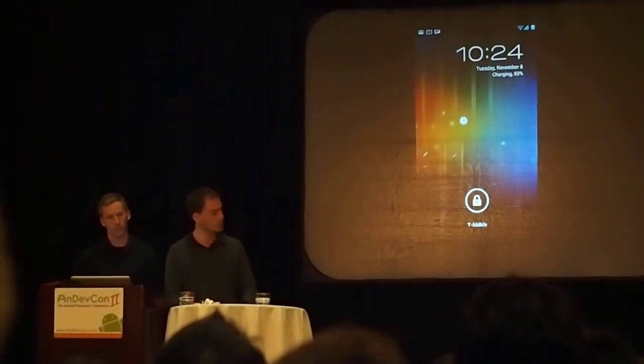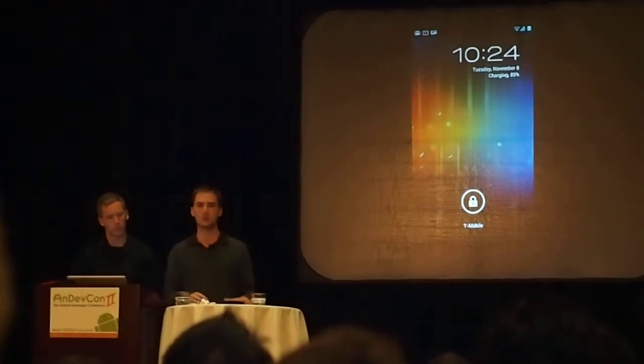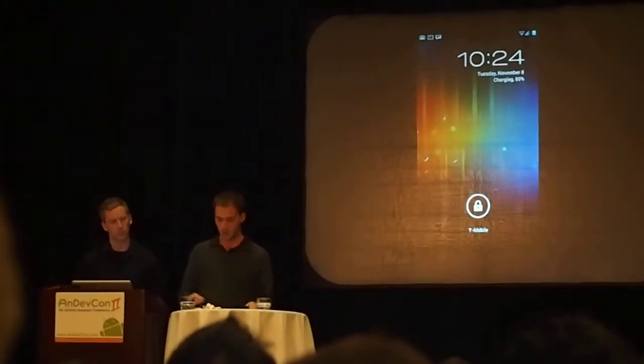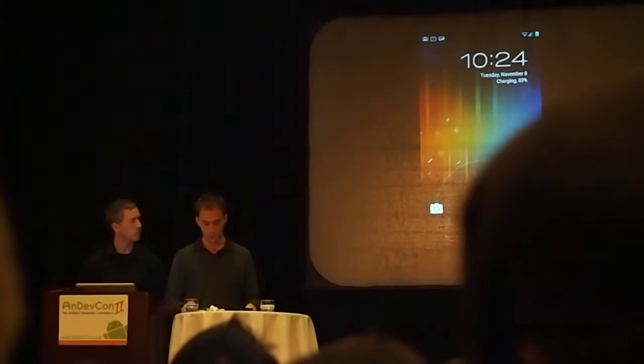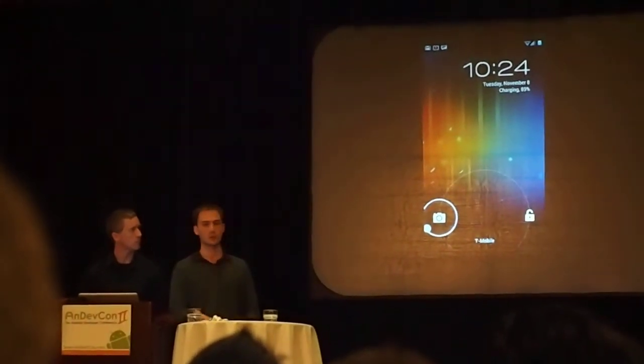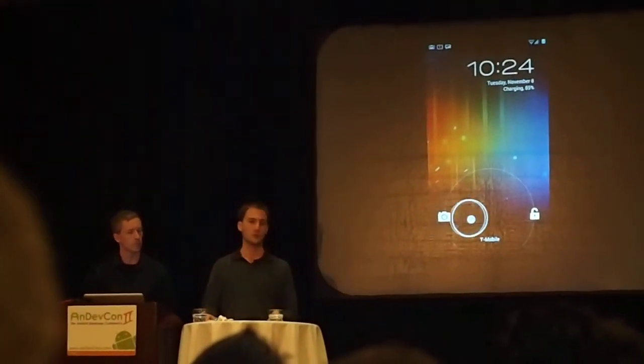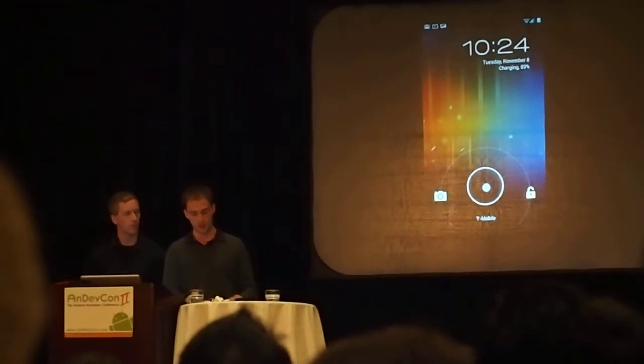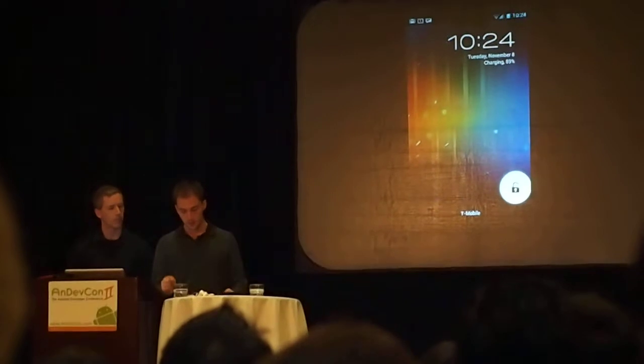So this is the lock screen. It's very similar to the lock screen that we had on Honeycomb. So this is how you unlock the phone. And you can see here that you can also unlock the phone to go direct to the camera. So if you want to quickly take a picture, you can unlock the phone and go to the camera app and take a picture right away.